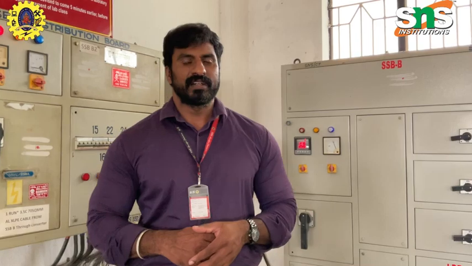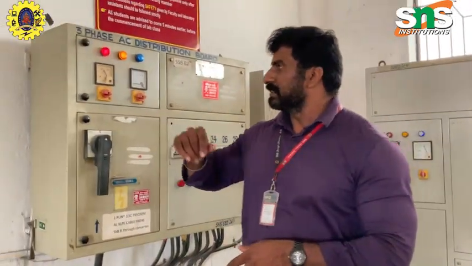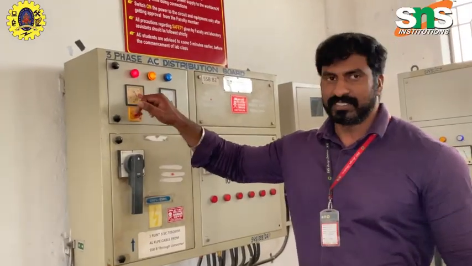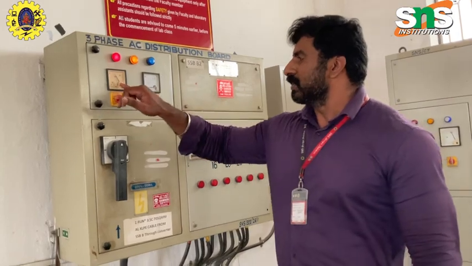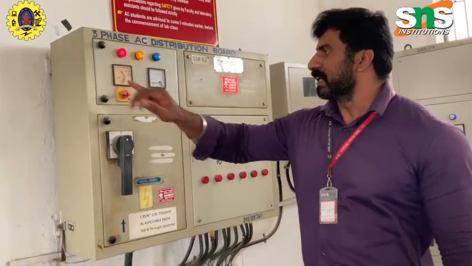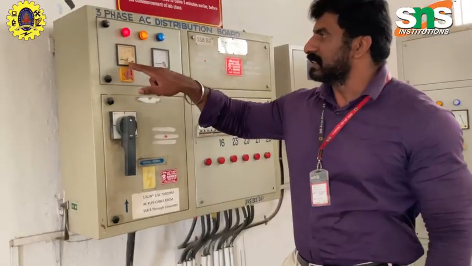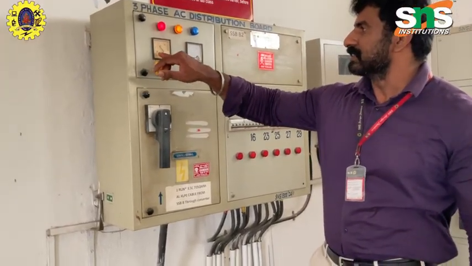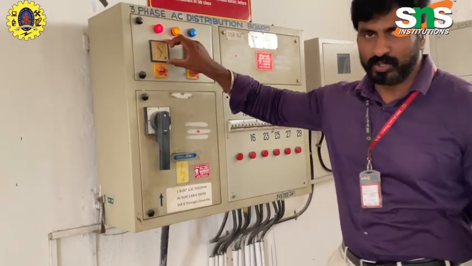From that voltage output value we are going to calibrate, and then based on the calibration value we are going to measure. As an example, we have a 3-phase AC distribution panel. In this 3-phase AC distribution panel we have a voltmeter and an ammeter. The voltmeter shows 400 volt here. When I turn on the switches, it will sense the voltage value of 415 volt, but the meter is very small.